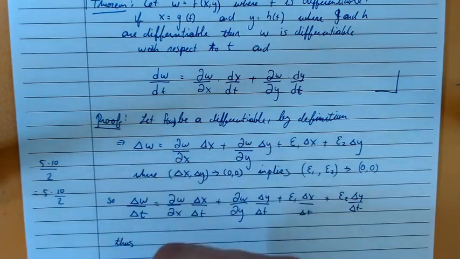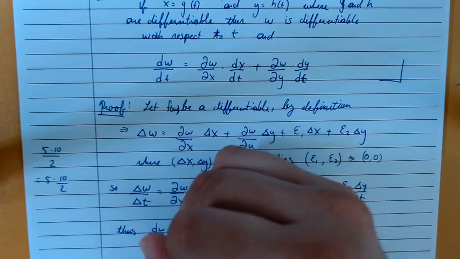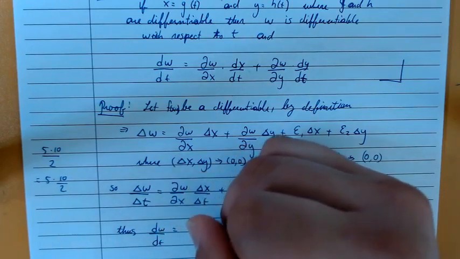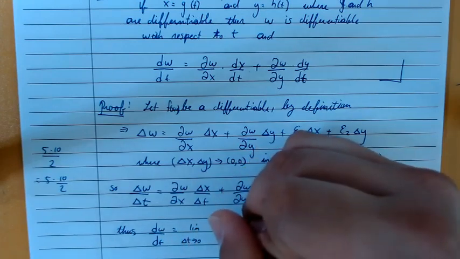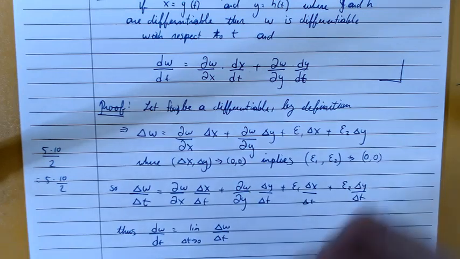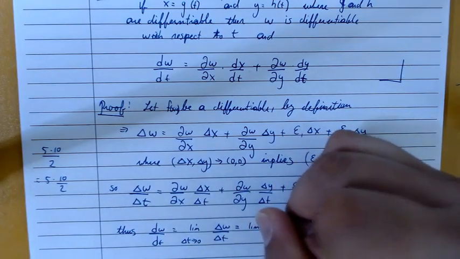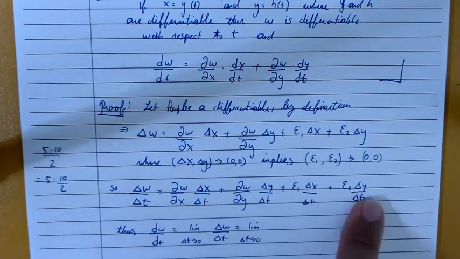Thus, dw/dt, which is really just the limit as delta t approaches 0 of delta w over delta t, is equal to the limit as delta t approaches 0. If this is equal to that, then the limit of this is equal to the limit of that.